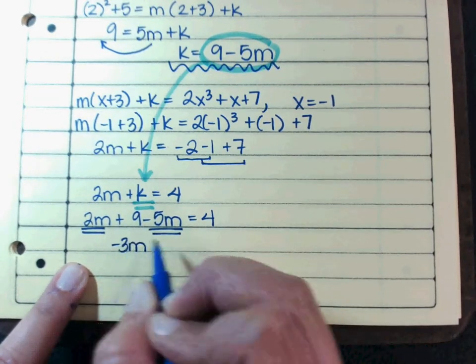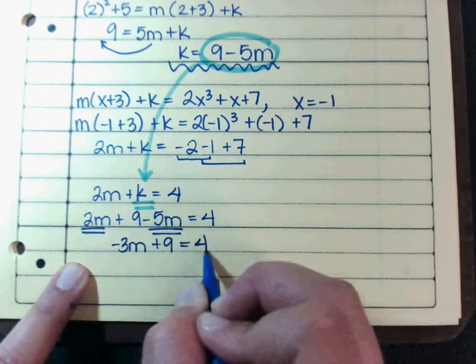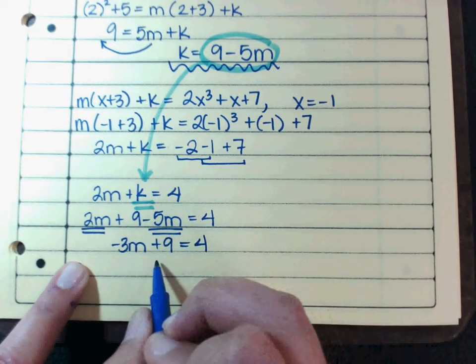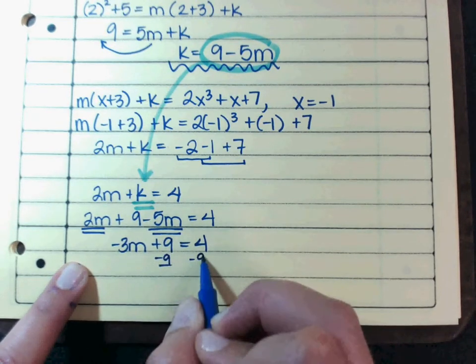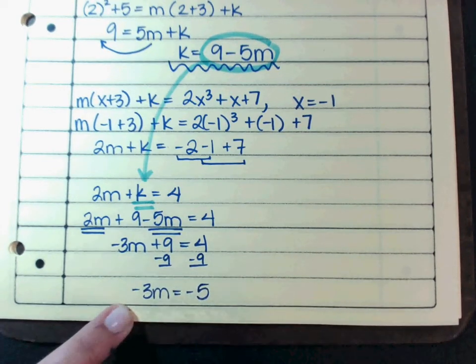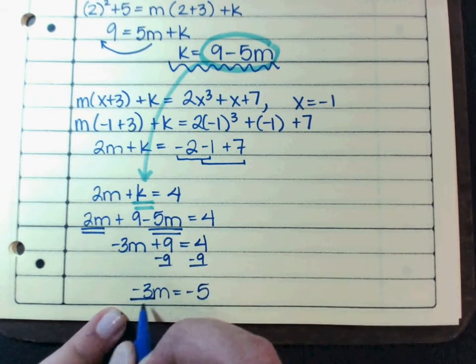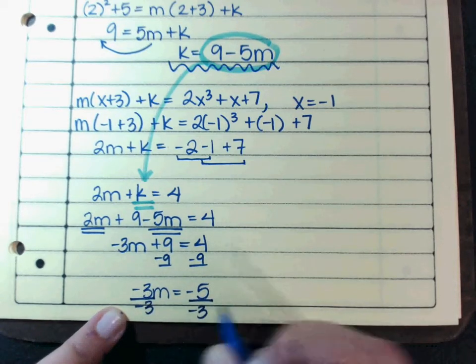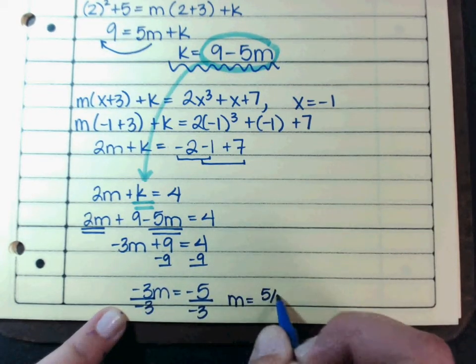-3m. Still a plus 9 that we have to get rid of. How do we get rid of the plus 9? Subtract the 9. What is 4 minus 9? -3m is -5. Last step. Yep, divide by -3. And m is 5/3.